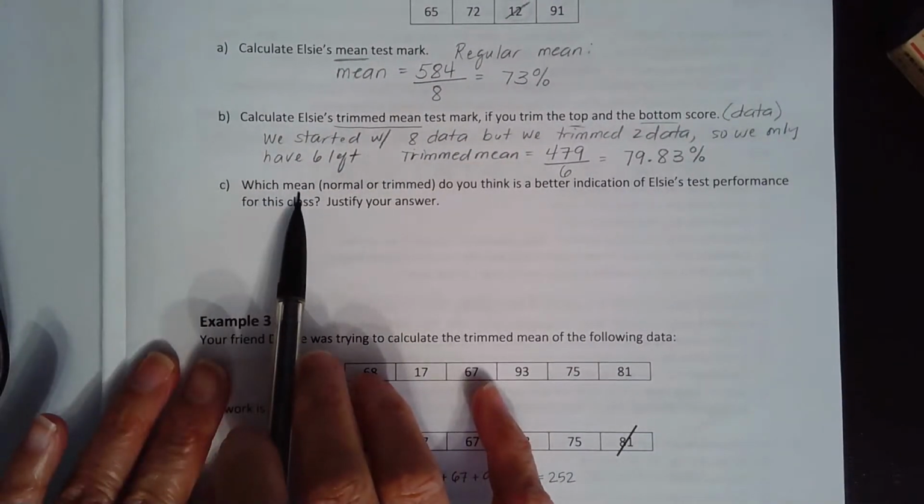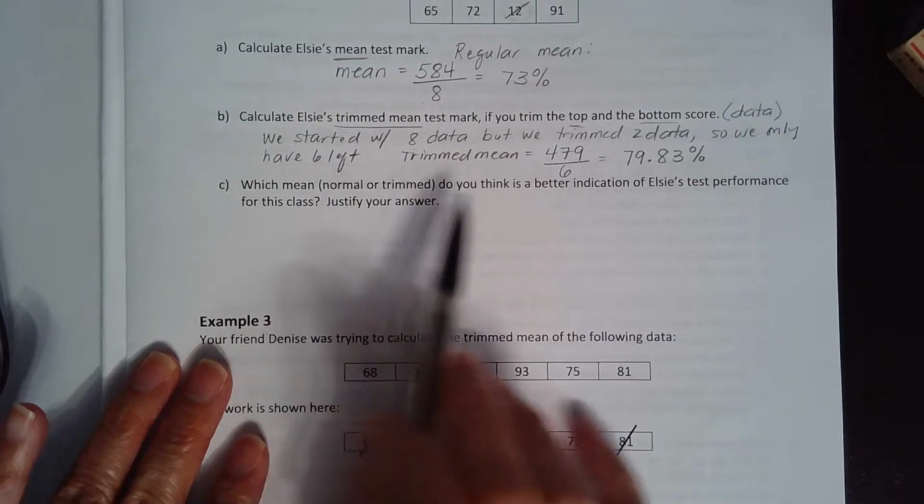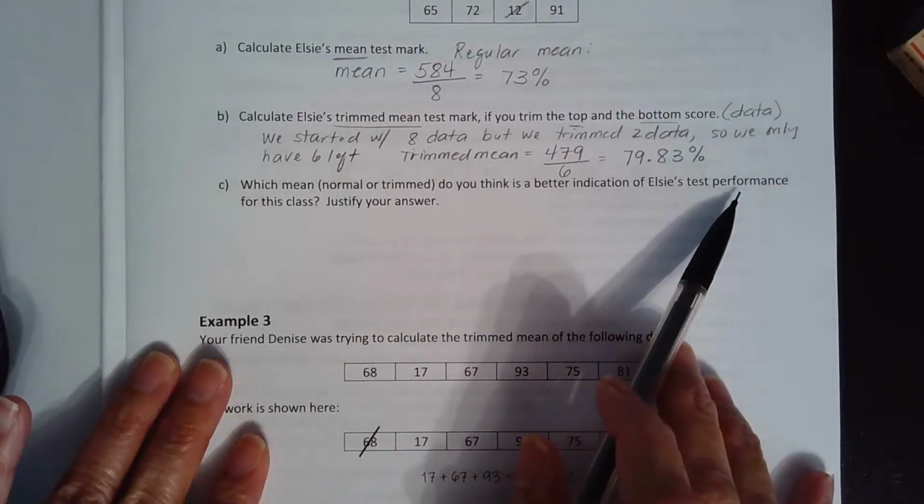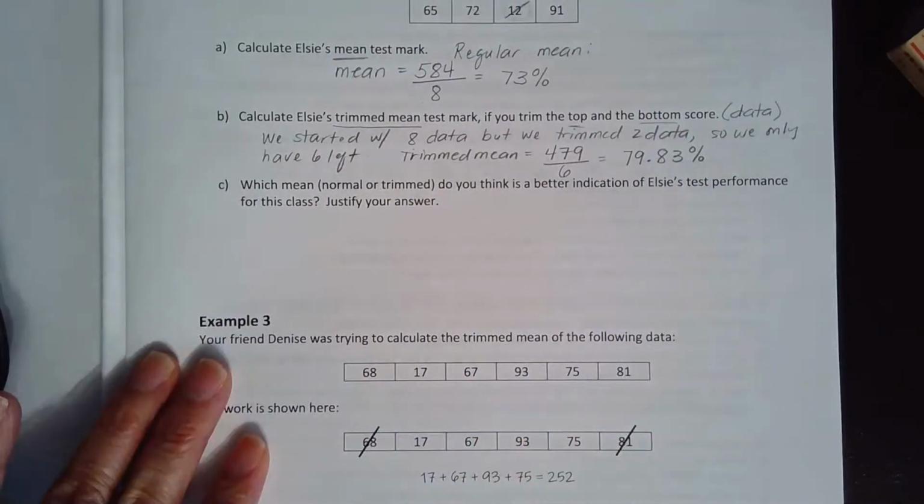So which mean, normal or trimmed, do you think is a better indication of Elsie's test performance for this class?